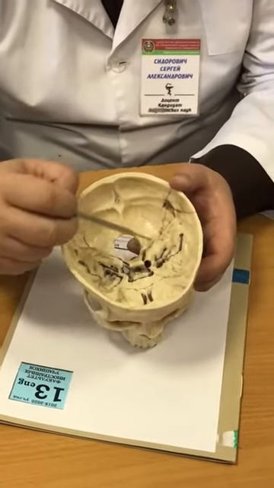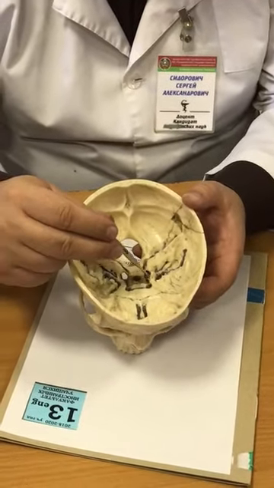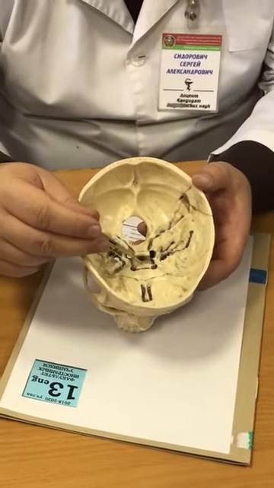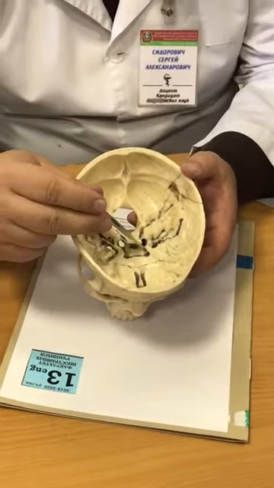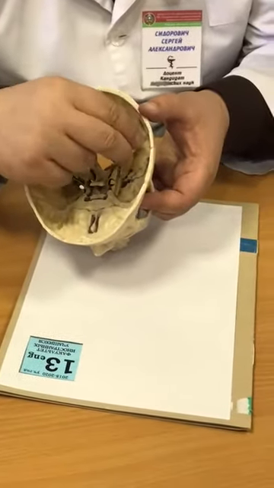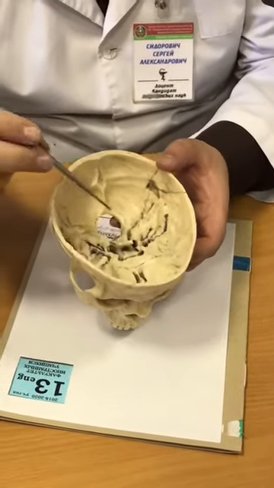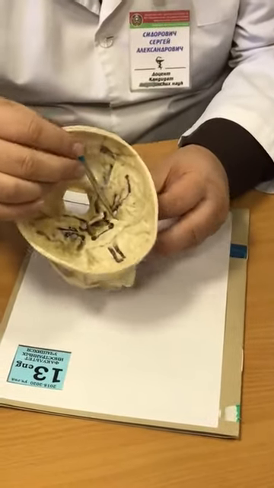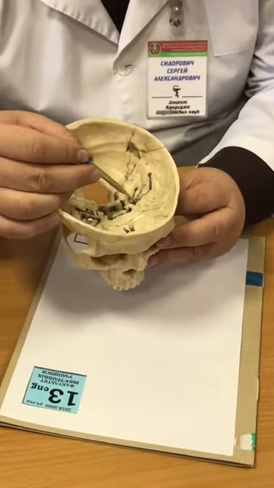Next, middle cranial fossa, fossa cranii media. In central part, it is sella turcica, consists of dorsum sellae, tuberculum sellae, fossa hypophysealis, sulcus chiasmatis, canalis opticus, fissura orbitalis superior, that is greater wings of sphenoid bone, together with foramen rotundum, foramen ovale, foramen spinosum.